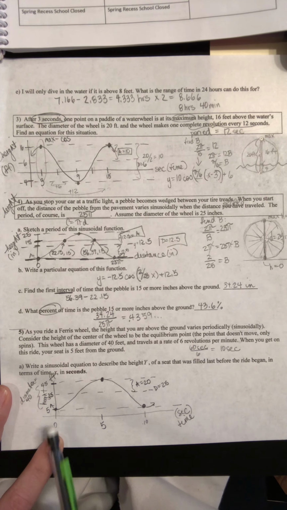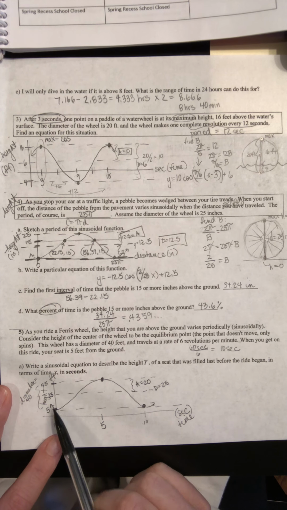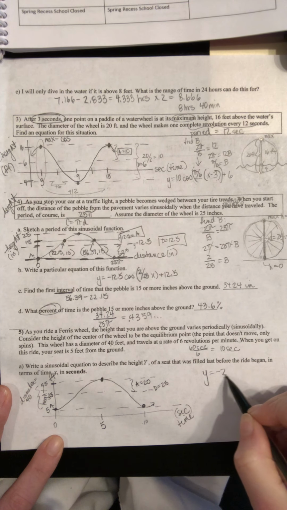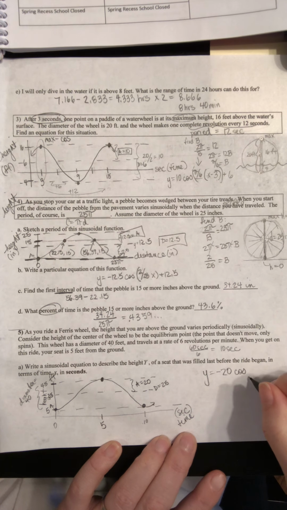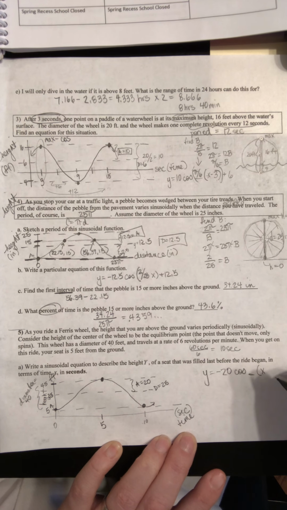Then if I take a look at this, this has to be a cosine curve because it doesn't start at the midline. It starts down below, which means I have a reflection. So it's going to be y equals negative, my A value we said was 20, cosine. I'll find out my B in just a second. x or theta, however you want to do it, but I'm doing this in terms of x because we're on an axis. So x minus, there's no shift here, so it's just x. And then my D value is plus 25.